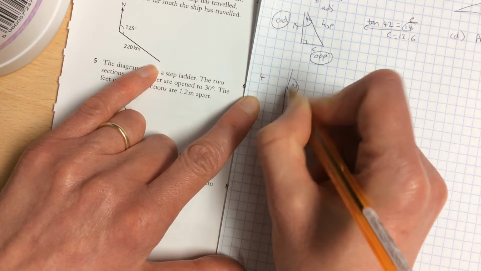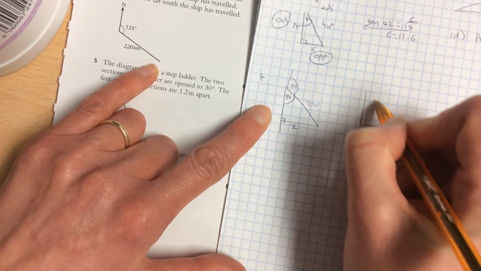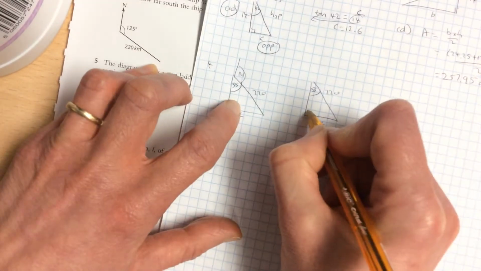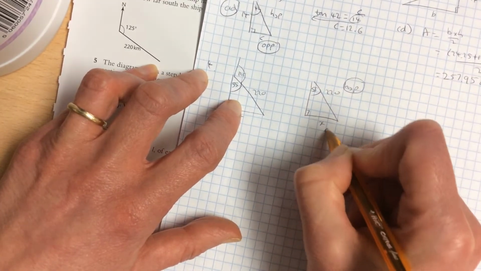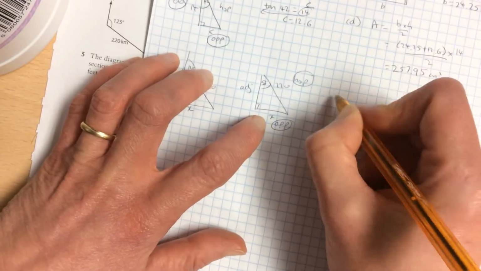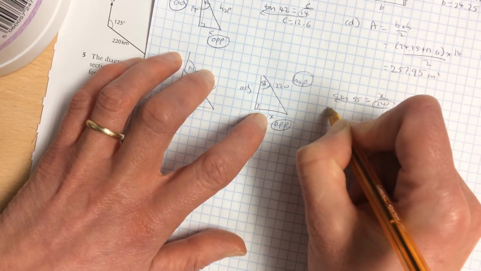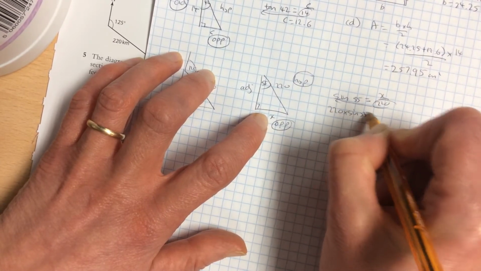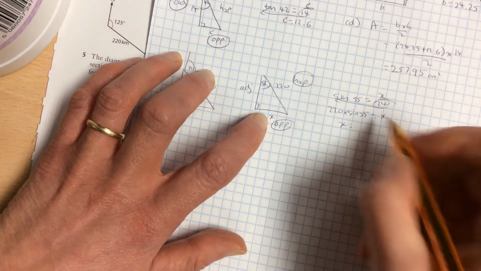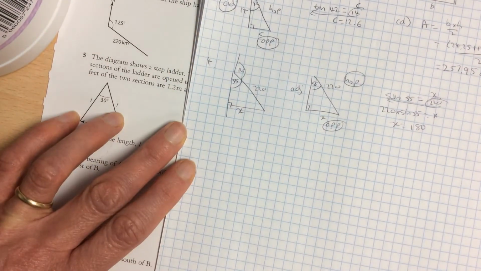If that's 125, this is a straight line. So 180 minus 125 is 55. I would be inclined to draw out your triangle again and then take it from there. Hypotenuse is what you have, opposite is what you want, and adjacent. So O and H. So sine 55 is opposite over hypotenuse. Bring this across in times. 220 times sine 55 equals x. So x is 220 times sine 55. X is 180.